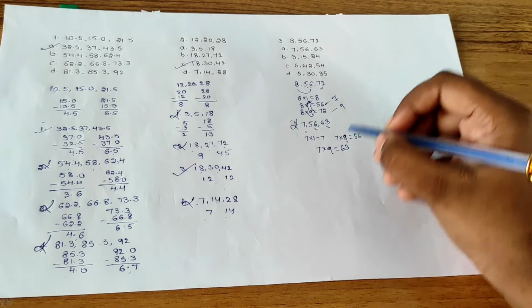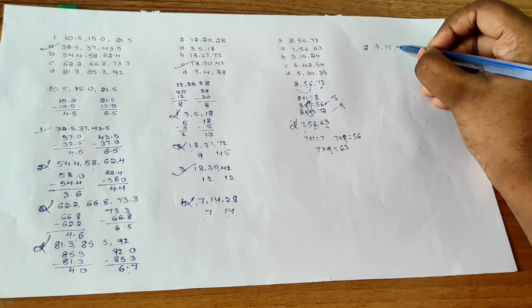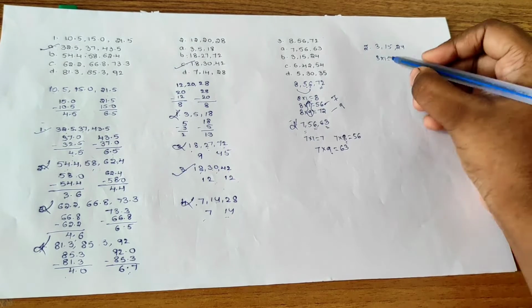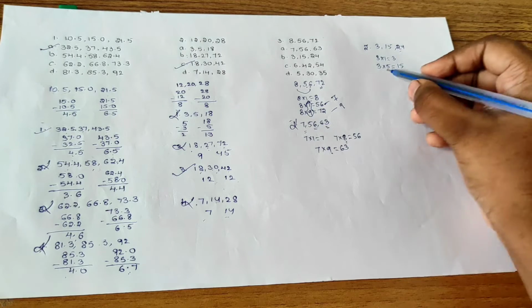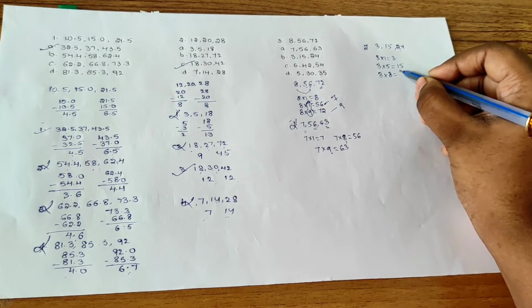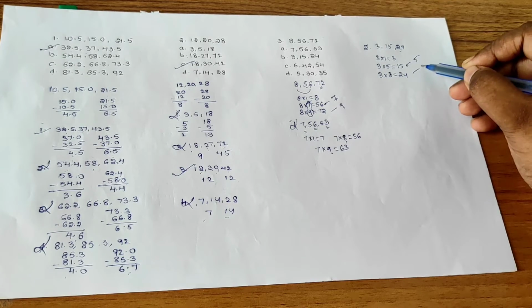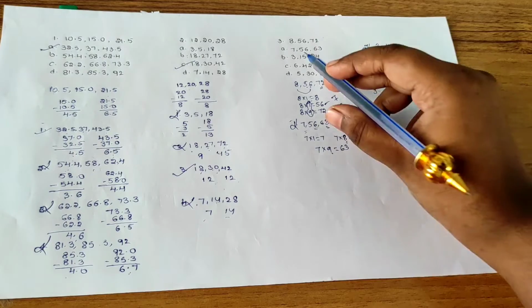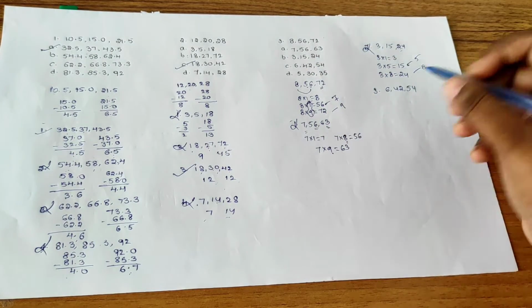Now checking the second option, which is 3, 15, 24. The first one is 3 ones are 3. The second one can be obtained by 3 fives are 15, and the third one can be obtained by 3 eights are 24. So this also doesn't follow the pattern. So this is not the answer. And now let's check the third option, which is 6, 42 and 54.